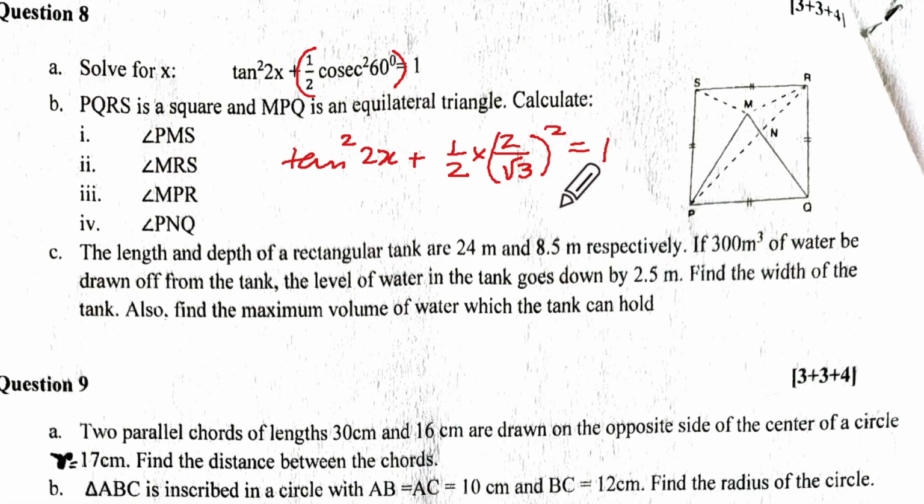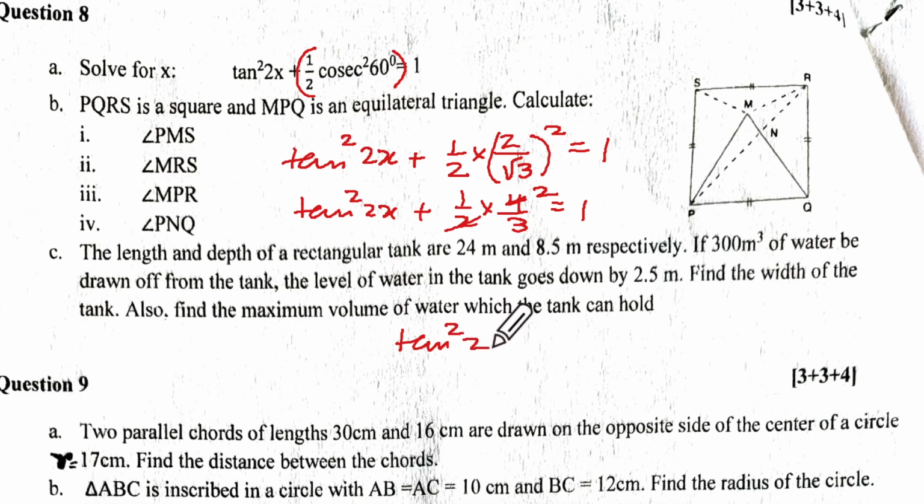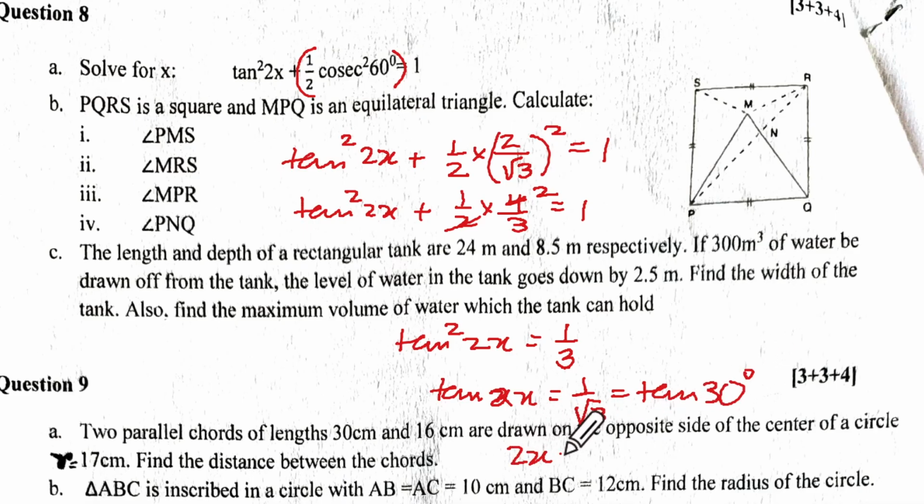Correct? Understanding? Equal to 1. So what did you get here? Tan square 2x plus this will be 1 upon 2 into 4 upon 3 equal to 1. Can you see that? This is 2/3. That goes that side. So tan square 2x is equal to 1 minus 2/3, means 1/3. Take the square root. Tan of 2x will be 1 upon root 3, means it is tan of 30 degrees. So 2x is equal to 30 degrees, x equal to 15 degrees.